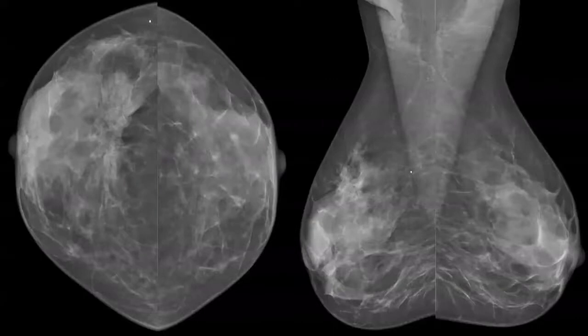About these lesions, the bilateral mammogram, CC and MLO, showing in the right breast a focal area of asymmetry, retroareolar, and an area of architectural distortion involving the central posterior third of the breast.